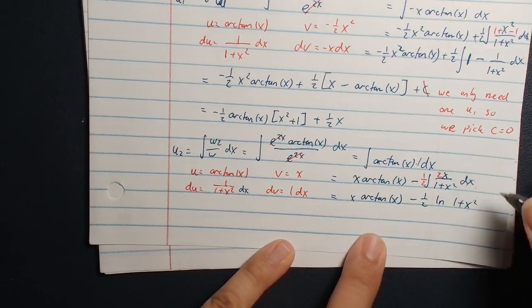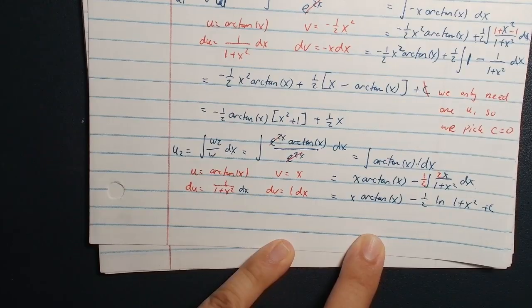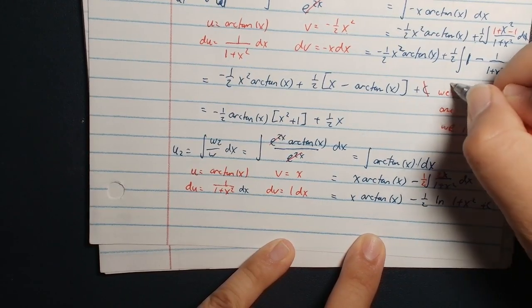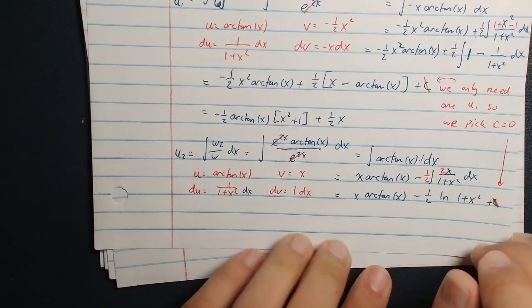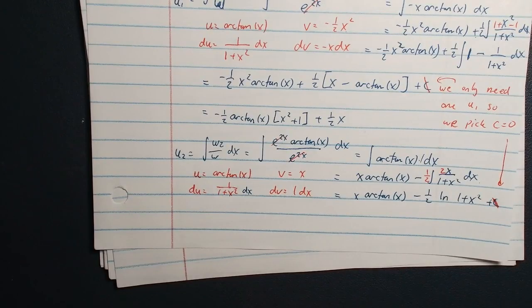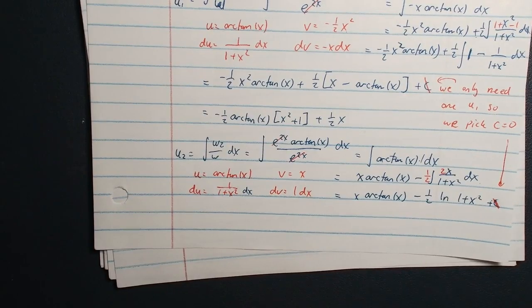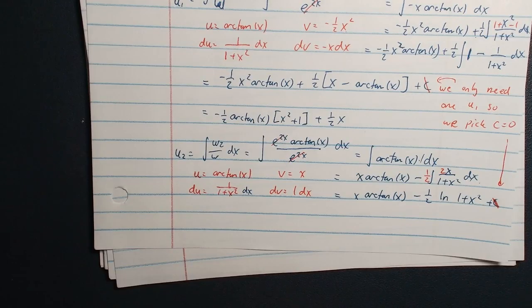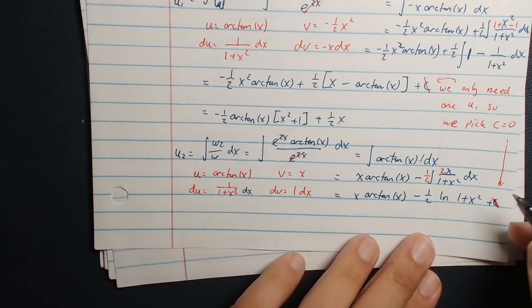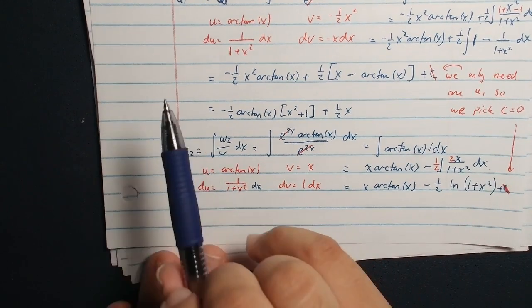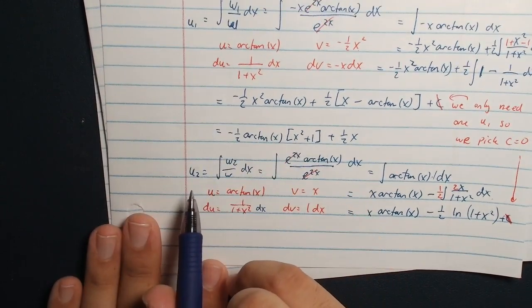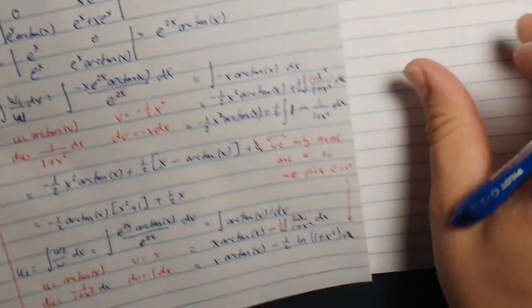Again, plus a constant, but since we only need a single u2 as well, we're going to set that to the simplest number we can think of, and that's 0. Again, it's not wrong if you pick a different number, but that's the number we're going to go with. It's just the easiest one to work with here. Okay, so we've got, let's see, we're done. We've got our u1 and our u2, and so now we can find our general solution.